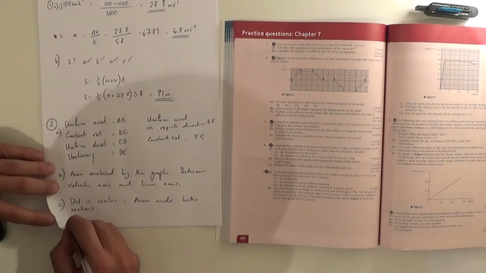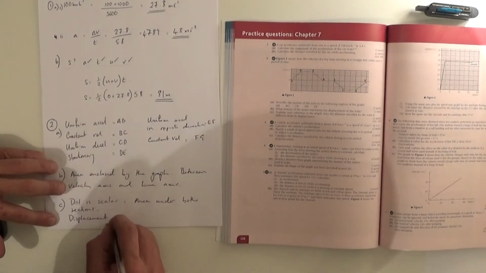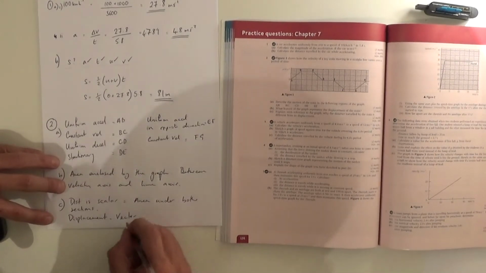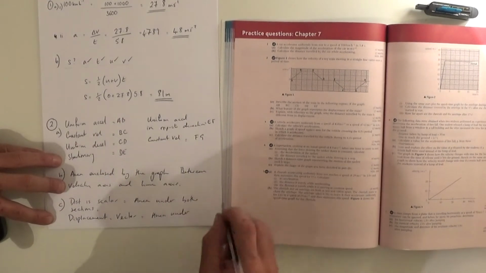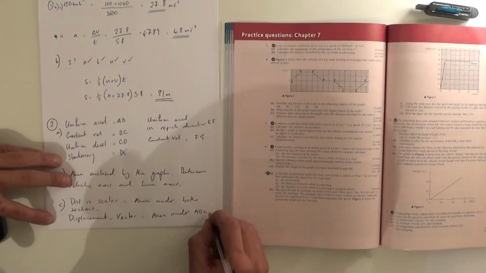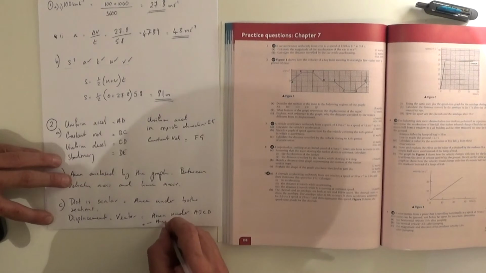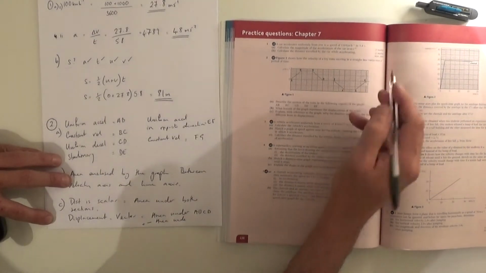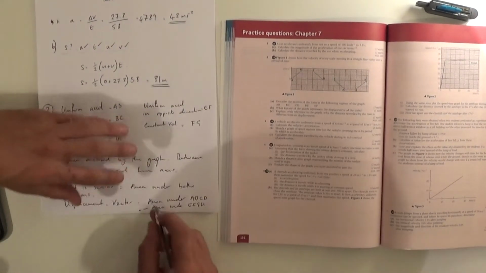Okay, whereas the displacement is vector and is equal to the area under, let's say, ABCD minus the area under EFGH. And we could say that it's also equal to 0.